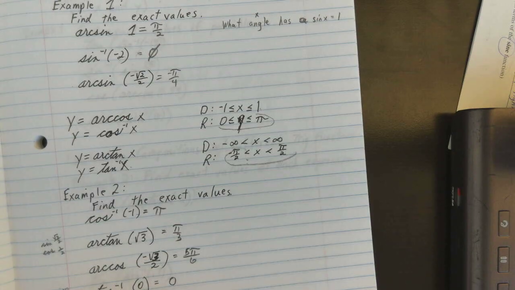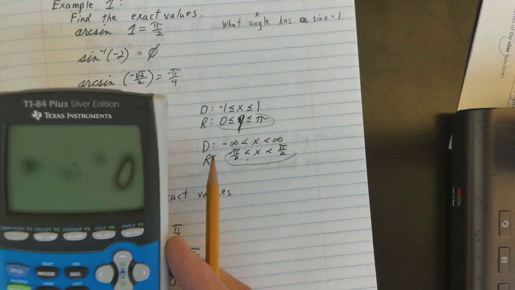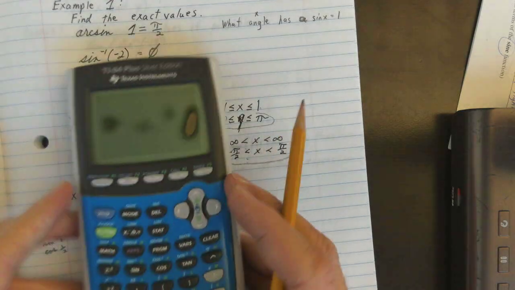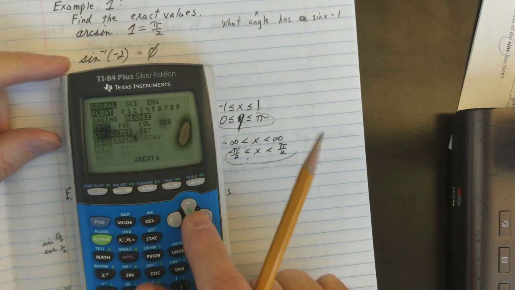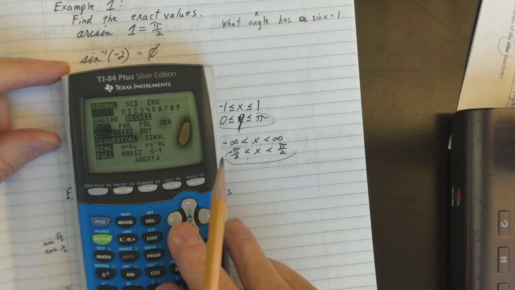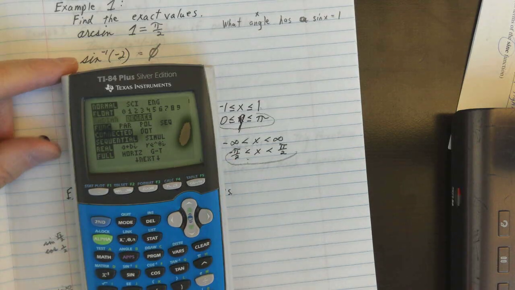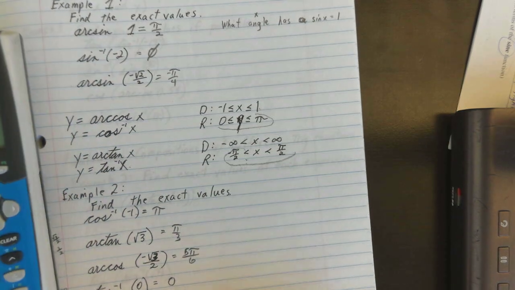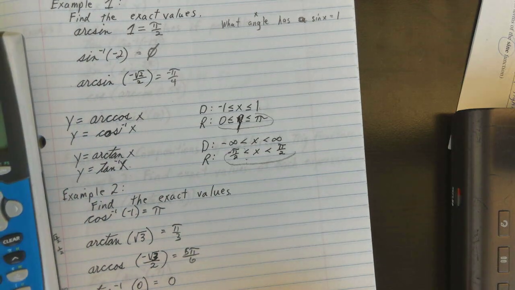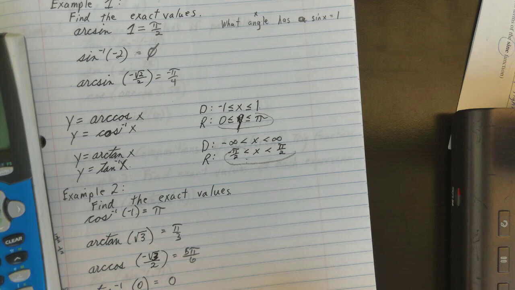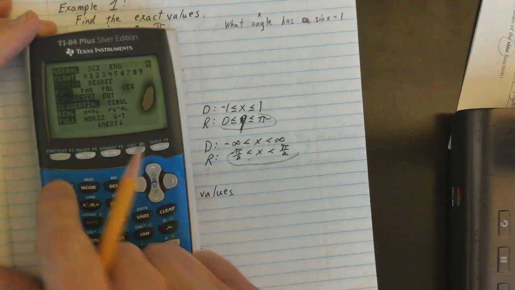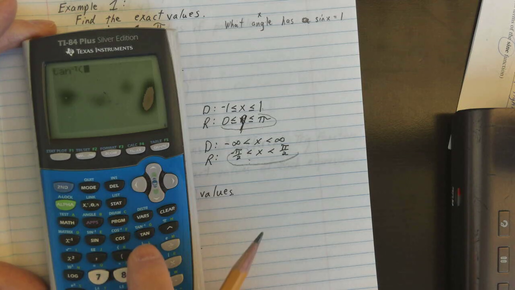Now we're going to approximate. I'm doing everything in radians in this. I'm going to look at my mode. I am in degrees right now; I think we were doing some angle of elevation last time. But I'm going to use radians. The arctan of 4.84: I'm going to go second and tan.